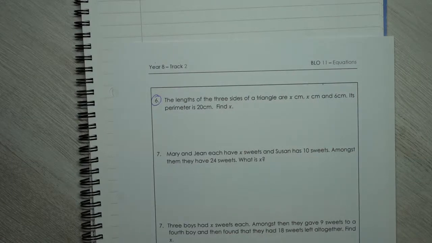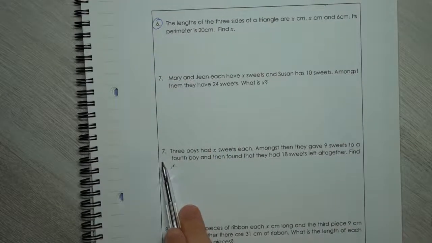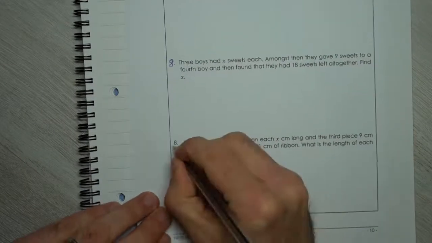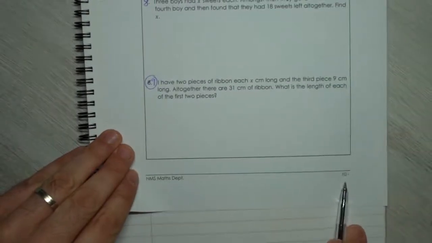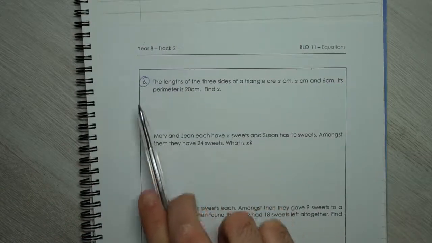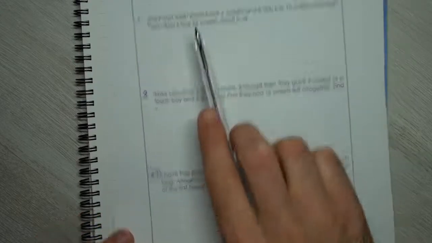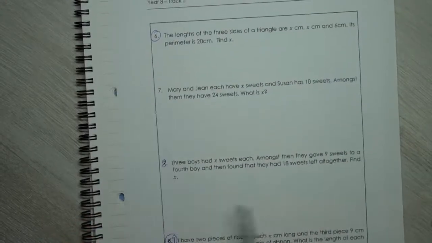And I'm going to work out question 7 and question 8. There's a mistake here. This is, of course, question 8, and this is question 9. Question 9 is also for homework. So from page 10, you need to work out question 6, question 8, and question 9. Sorry, question 6 and 9. I'm going to work out question 7 and 8.